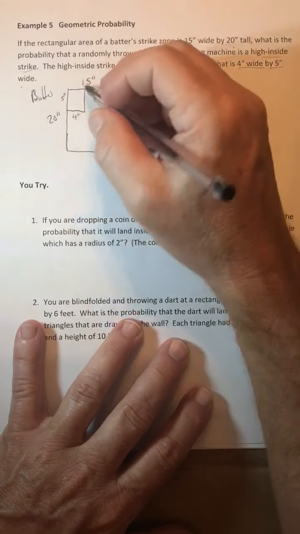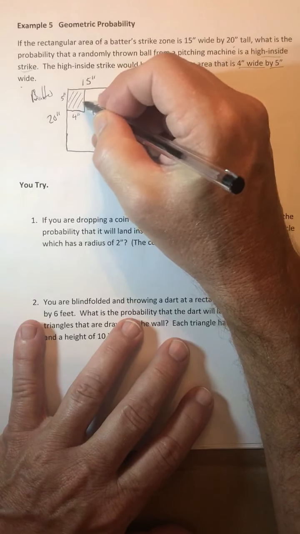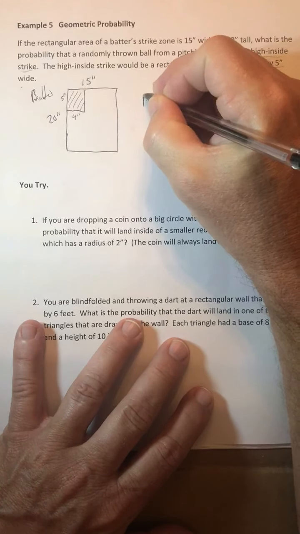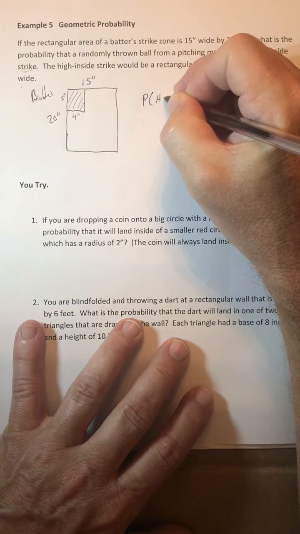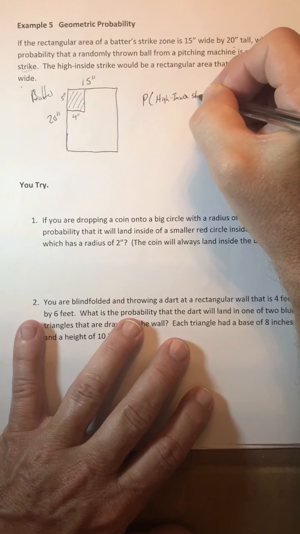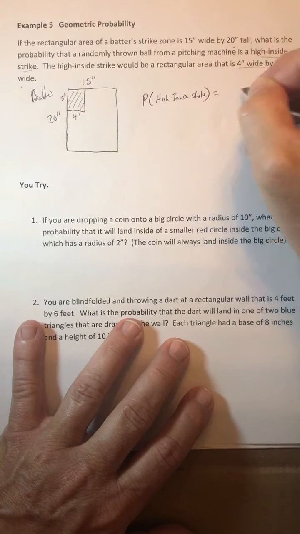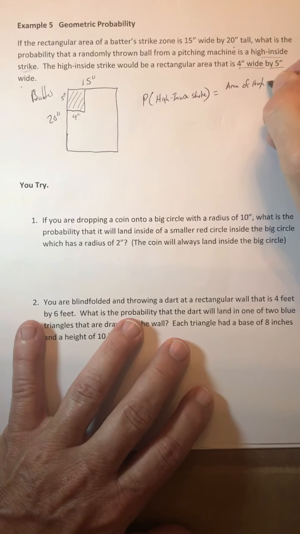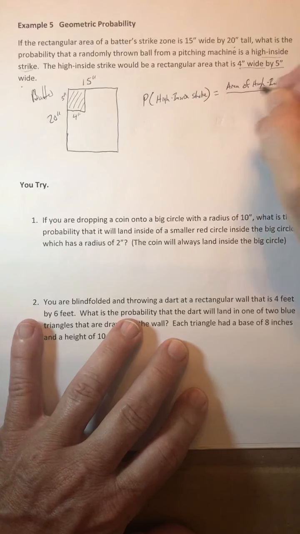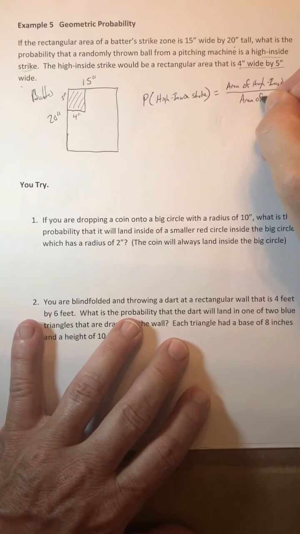So we want to know the probability that the ball hits that area. That would be the same as the probability of a high inside strike, which is the area of the high inside strike over the area of the strike zone.